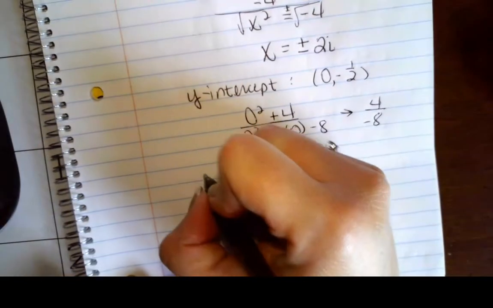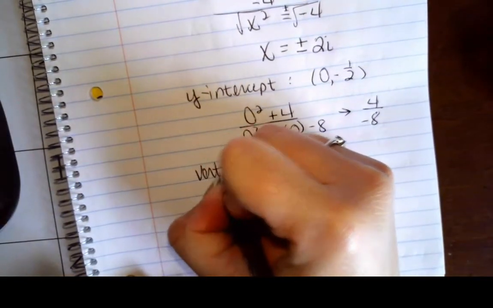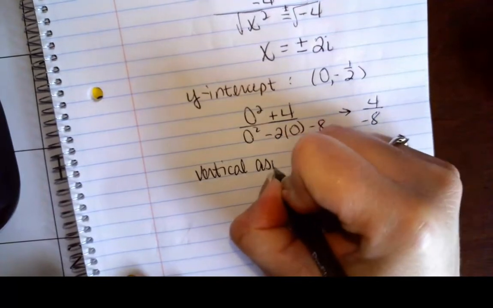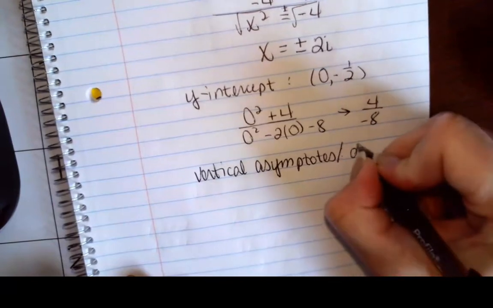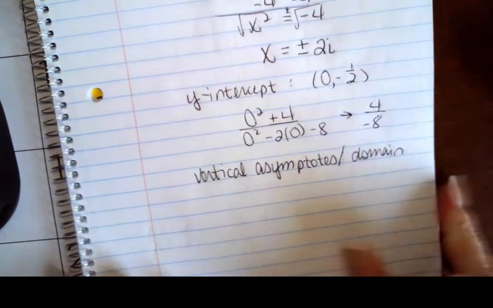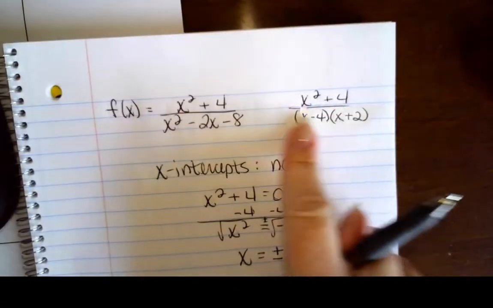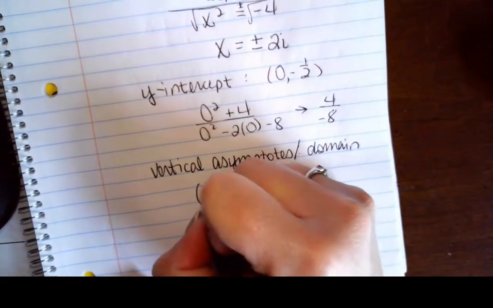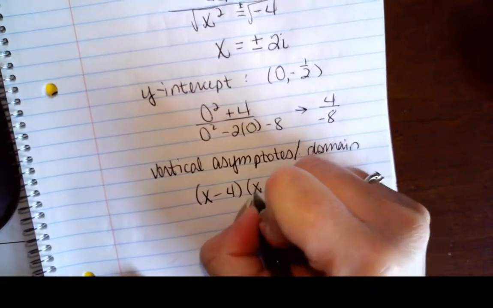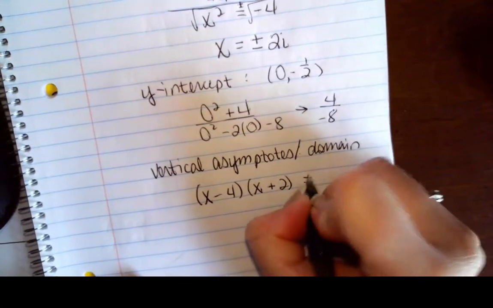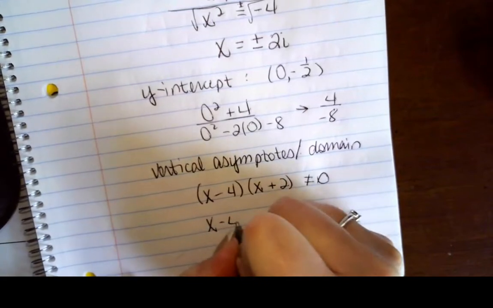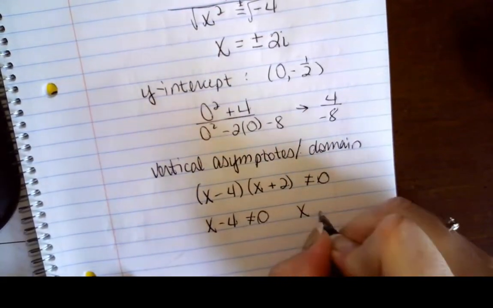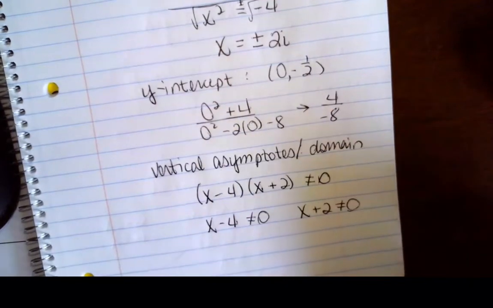Now let's do our domain. So my vertical asymptotes and my domain are going to derive from the same place. So I'm going to go ahead and take the factored form, okay? So your domain is wherever your denominator cannot be 0. So I do not want this denominator to be 0. So take each factor and say you cannot be 0. And say you cannot be 0.